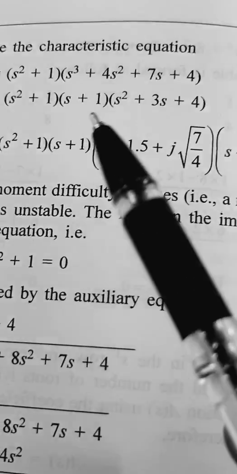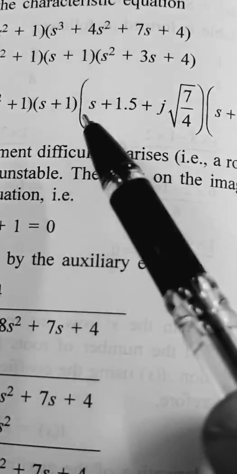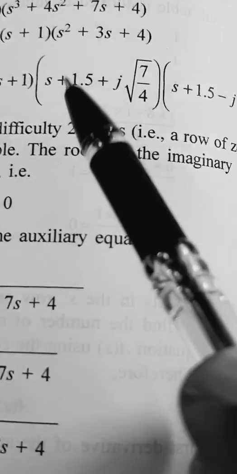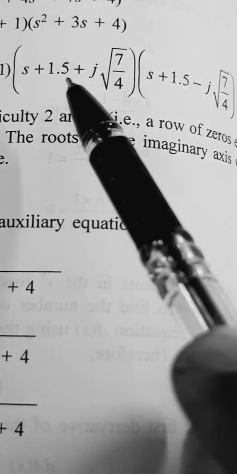You equate it, so s is equal to minus 1. Remaining this, if you are equating to 0, s is equal to minus 1.5 minus j square root of 7 by 4. And when you are equating to 0, you will get s is equal to minus 1.5 plus j square root of 7 by 4. So you will get two more poles. One is here and another is here. This is minus 1.5. Okay, so like this, two poles.